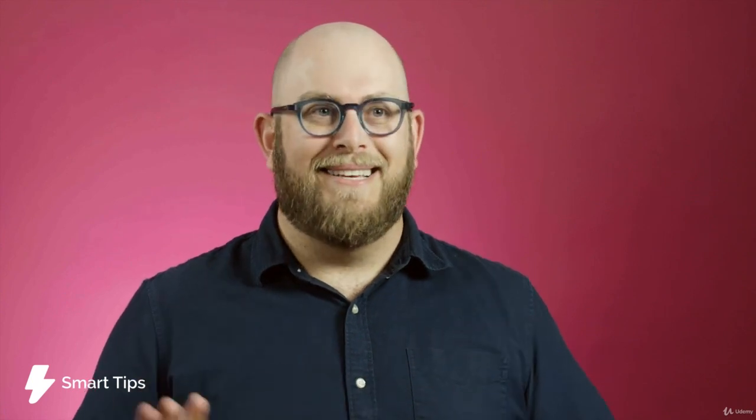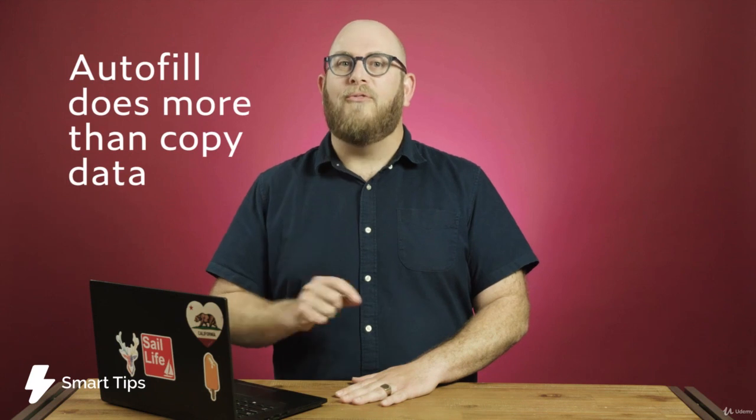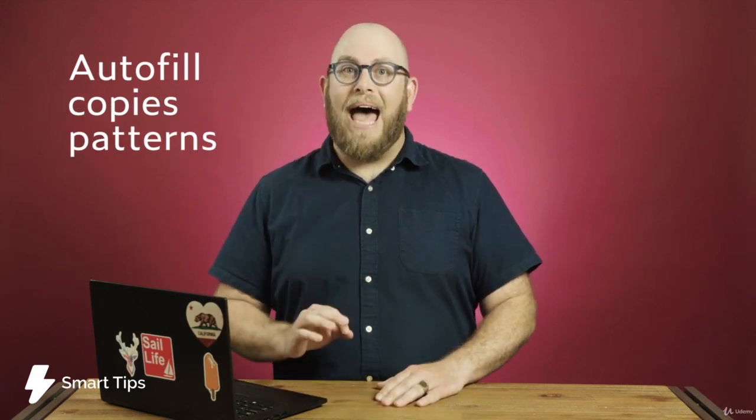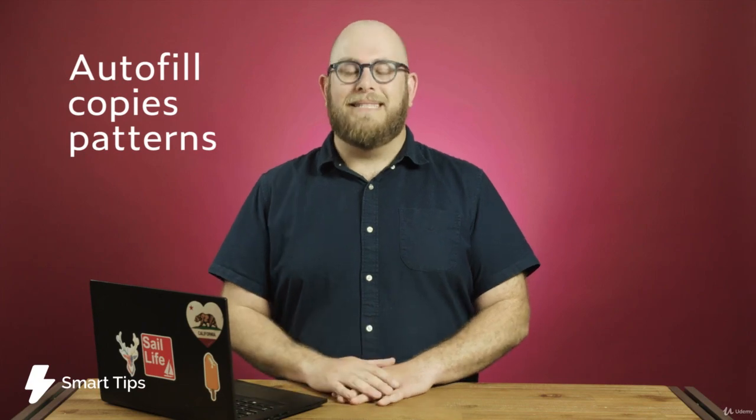If you aren't already using the Autofill tool, which is that little box that appears in the bottom right corner of any selected cell or range of cells, then I'm about to change your life. And if you are already using that Autofill tool, then I'm about to show you just how versatile that tool actually is, because it's one of the best, and it does a lot more than people realize. Because that Autofill isn't just about copying data, it copies patterns. Let me show you some examples.